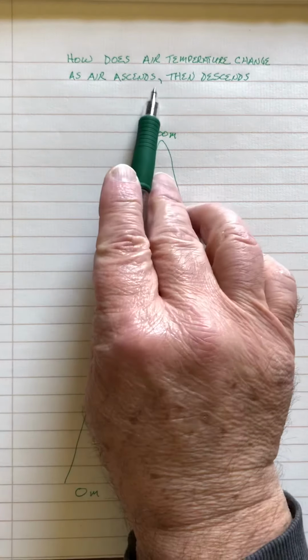Now we can calculate what the temperature of the air is at 2,000 meters. The temperature at 2,000 meters will be the temperature at the starting point. Our starting point here is at 1,000 meters, and that's 0 degrees C. It's rising, so it's cooling, so we're still going to subtract.